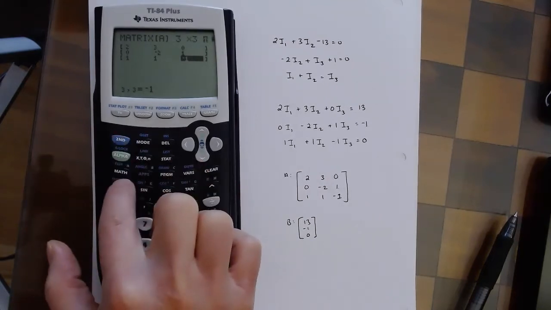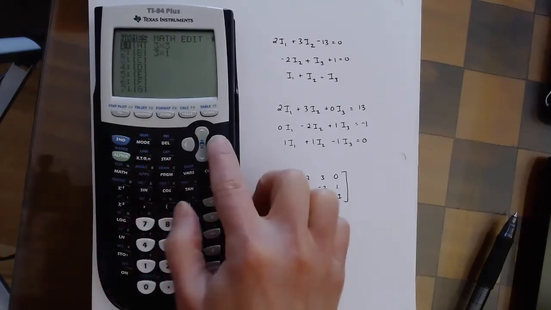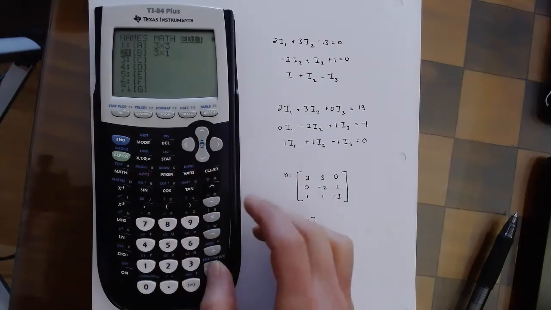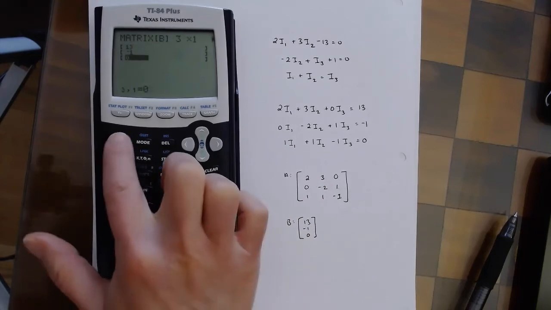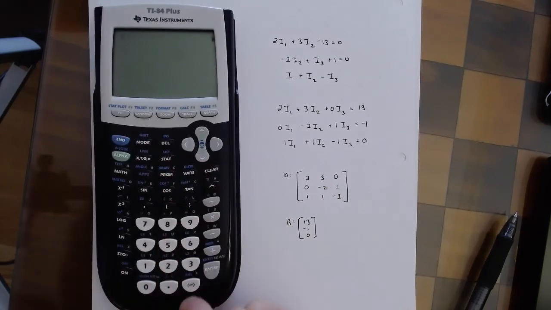And now I want to get to matrix B. So again, second matrix, and then I want to edit matrix B. Okay, and B is a 3 by 1, so that's cool. And so for here, I have positive 13, negative 1, and 0. All right, now I can get out of that, and this is just my regular home screen.